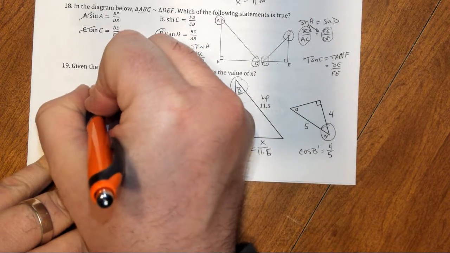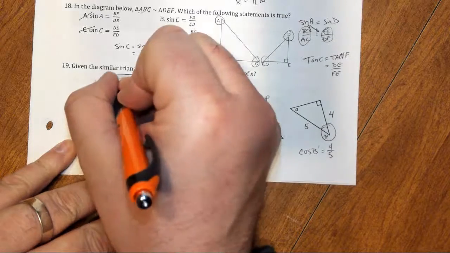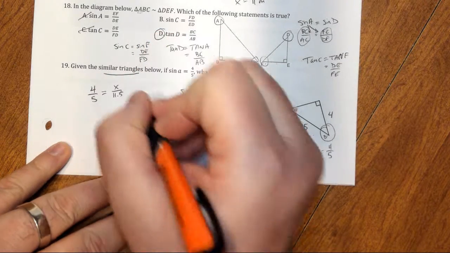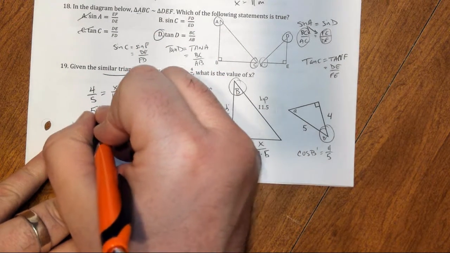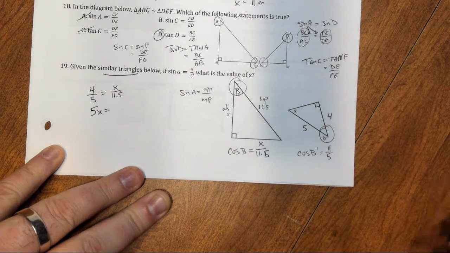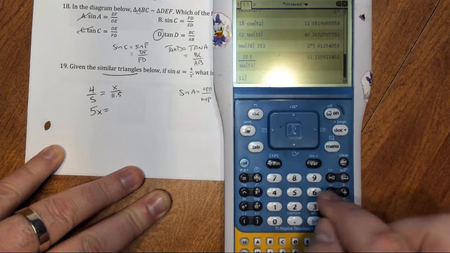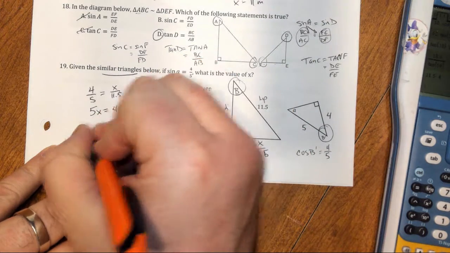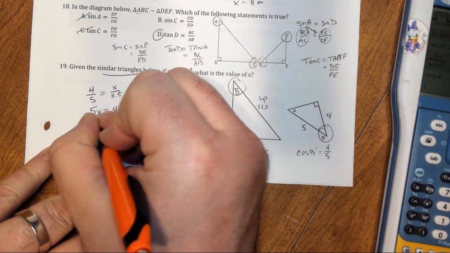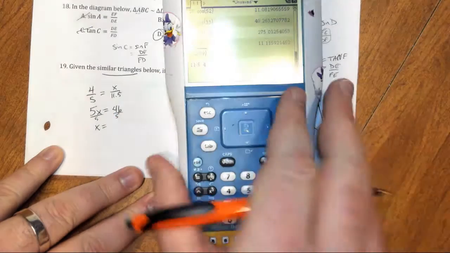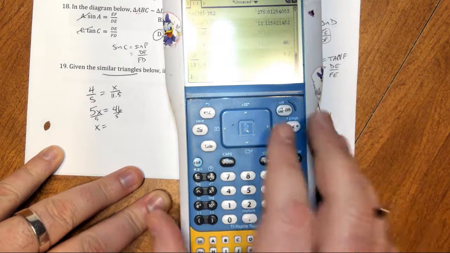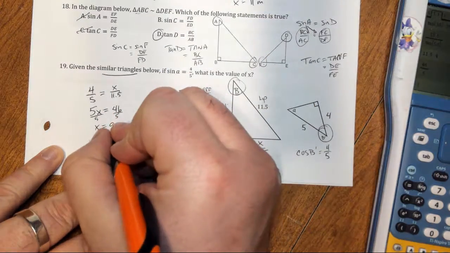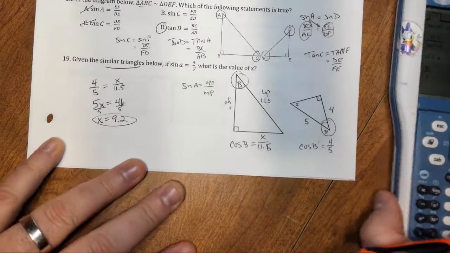So 4 over 5 is equal to x over 11.5. And now I just cross multiply. So 5x is equal to 46. And we divide by 5. And we get 9.2. And that's the value of x.